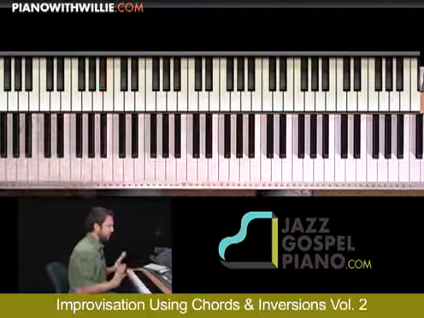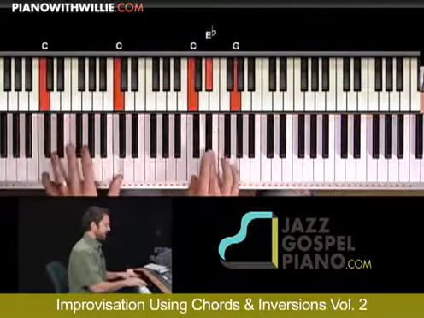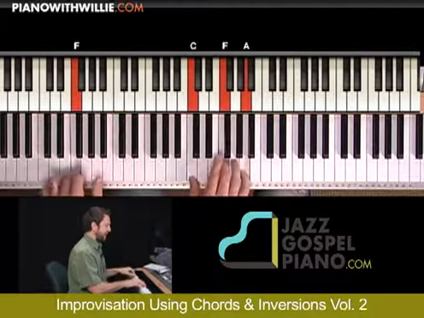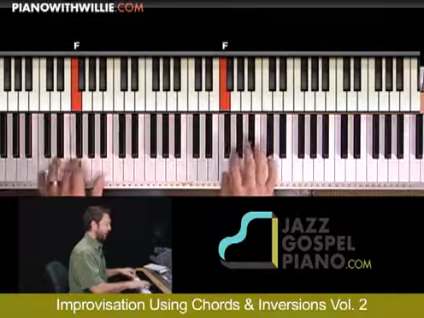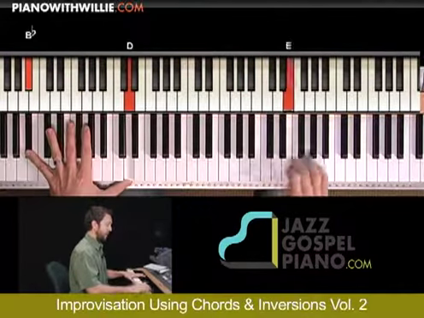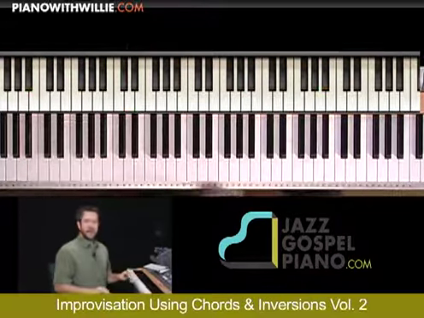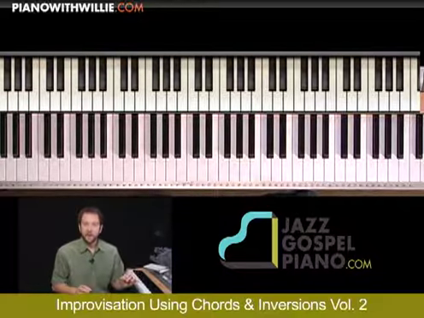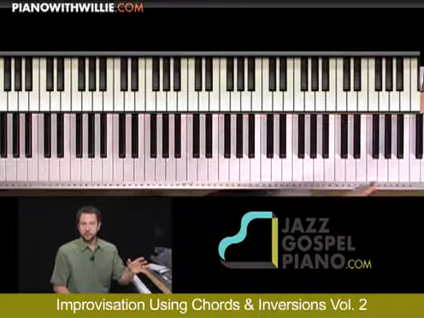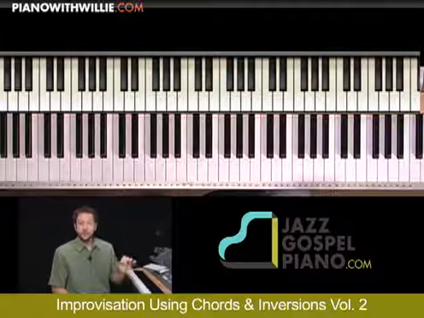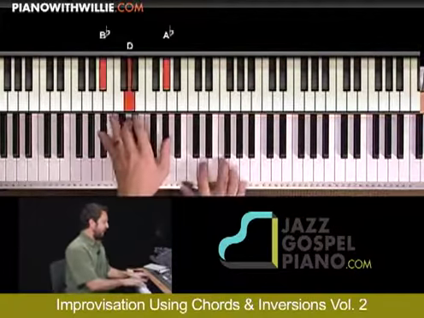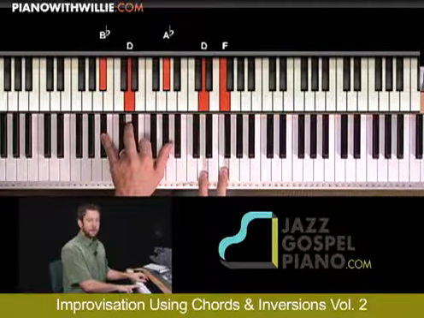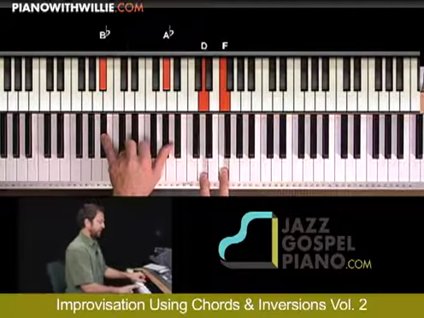I'm just reverting back to triads for a second. So if I went to a C minor, to F, to B flat, I could do that. I could do that major scale over all three of those chords if I wanted to. Or if I want to get a little bit slicker, what I could start to do is say, all right, well, what scale works over that B flat chord? What scale works better over the B flat chord?